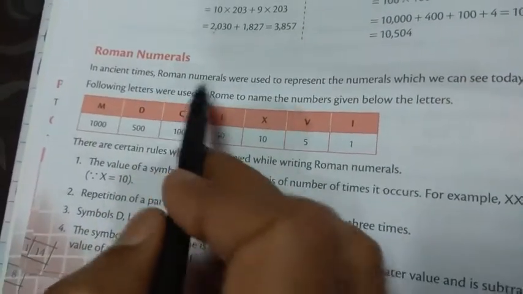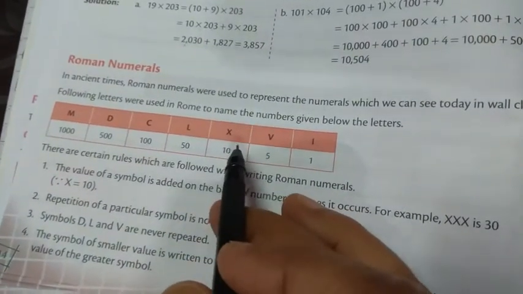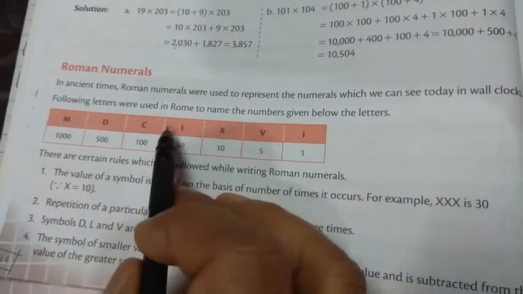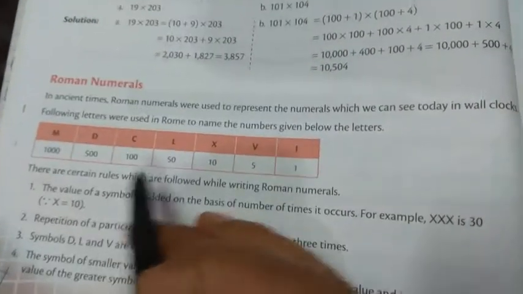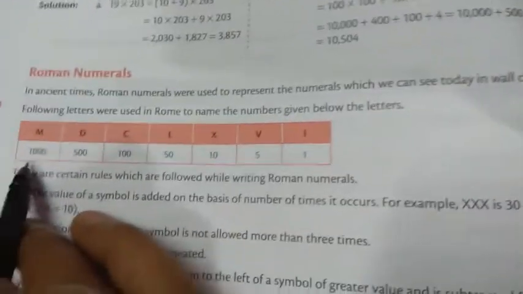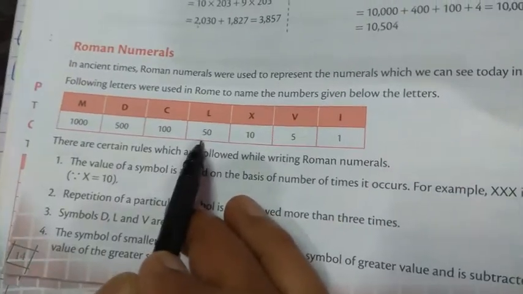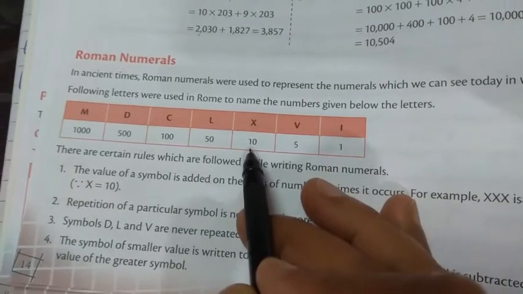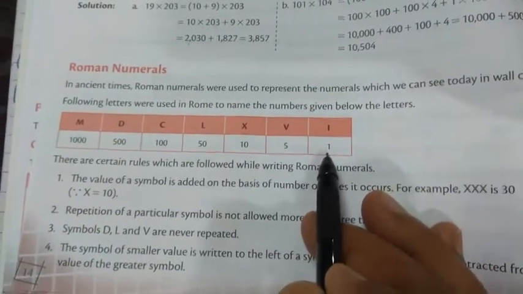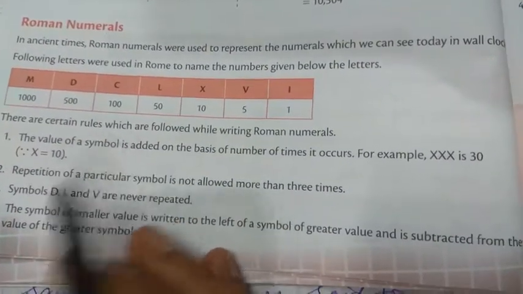Students, already you studied Roman numerals in the previous class. In ancient time, Roman numerals were used to represent the numerals we can see today in wall clocks. The following letters are used in Rome to name the numbers given below. You must remember these numbers. M stands for 1000, D for 500, C 100, L 50, X used for 10, V 5, and I for 1.